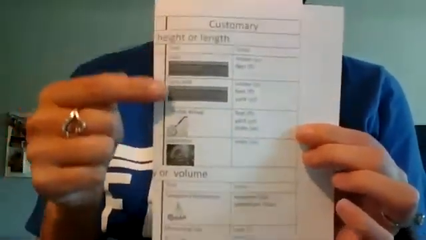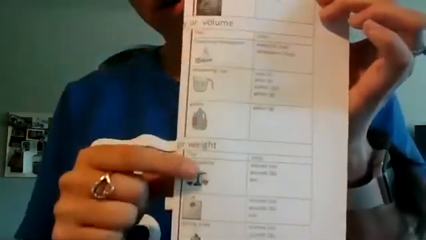Okay. I'm also going to post this just so that we can see this. I'm going to fold it because there is metric, and eventually we will be doing metric conversions, but not right now. So customary conversions, it kind of gives you a picture of what it looks like, the visuals of what things look like. Okay. So I'll post that as well.